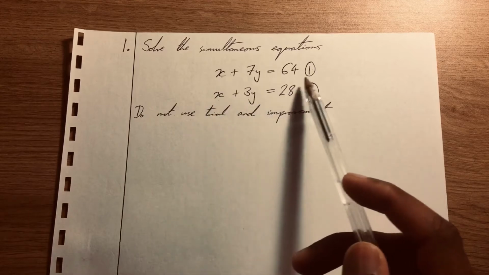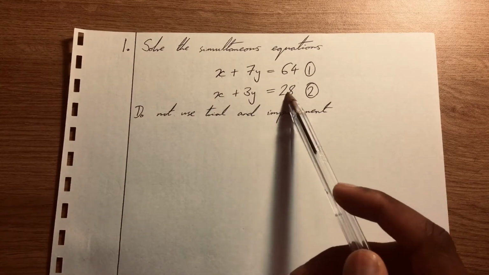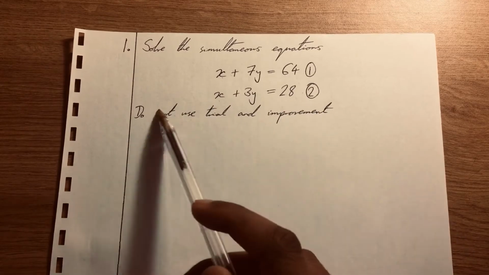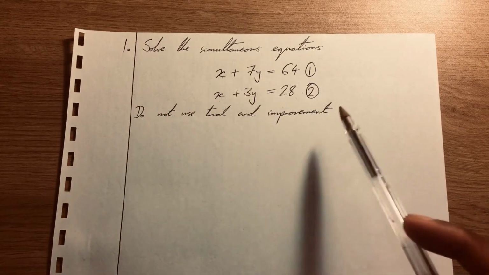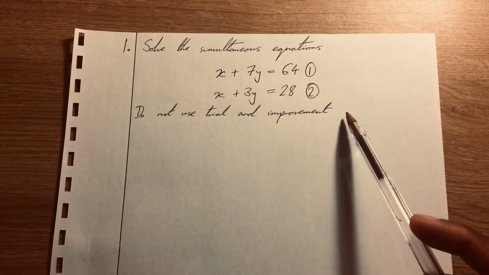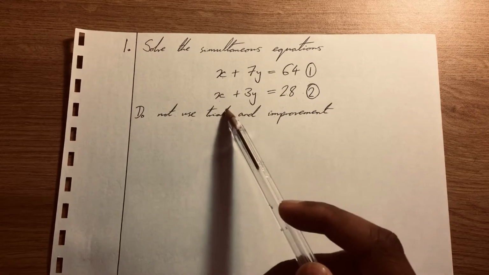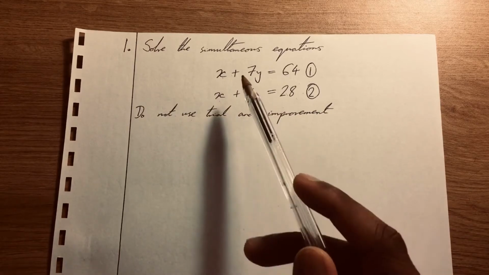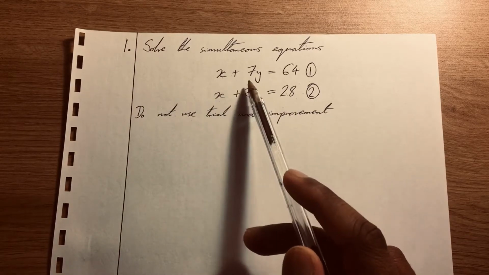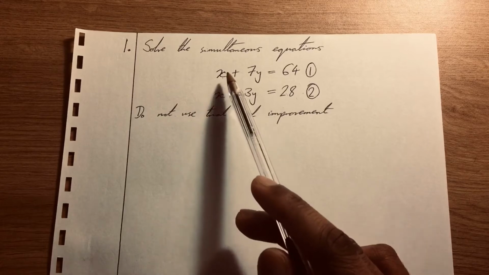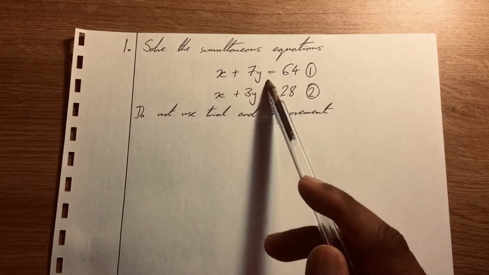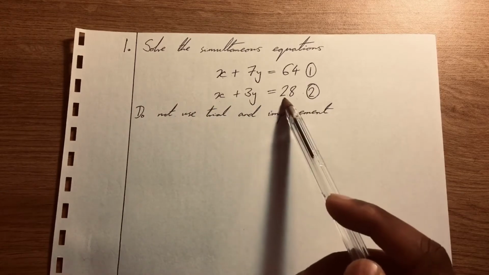So the first thing that I want to do in this problem, which says solve the simultaneous equations x plus 7y equals 64 and x plus 3y equals 28. It also says do not use trial and improvement. Trial and improvement is basically just using as many different numbers as you possibly can to substitute into x and y and doing your best to get 64 and 28.